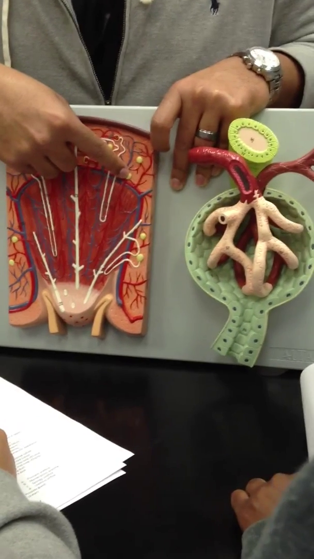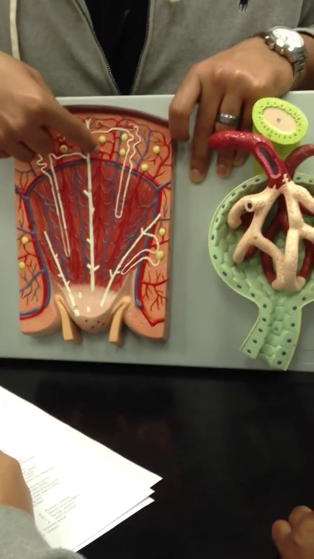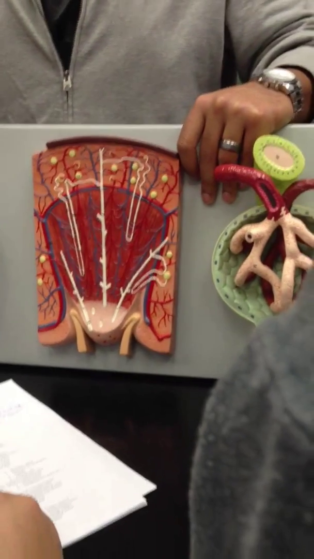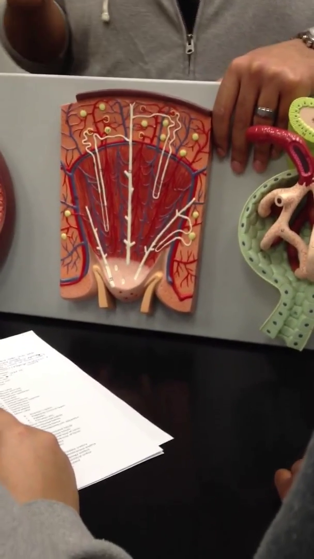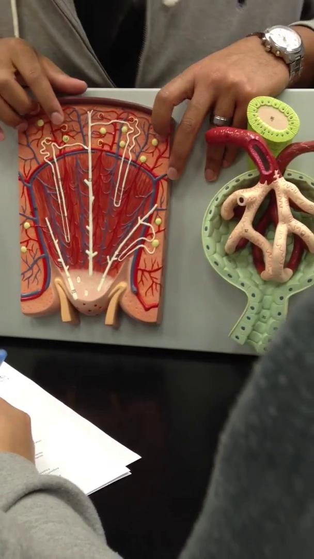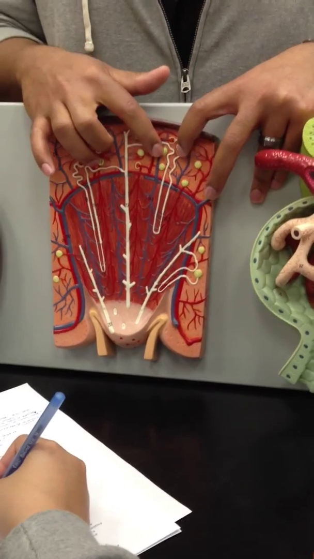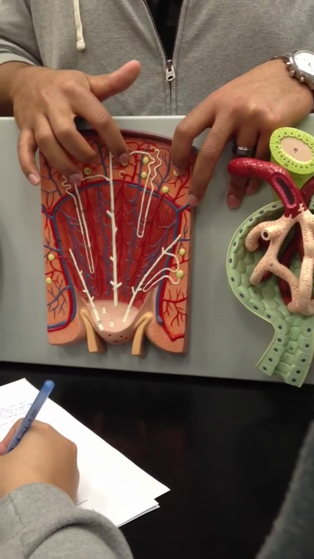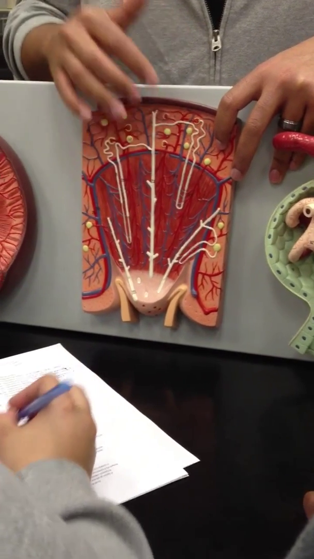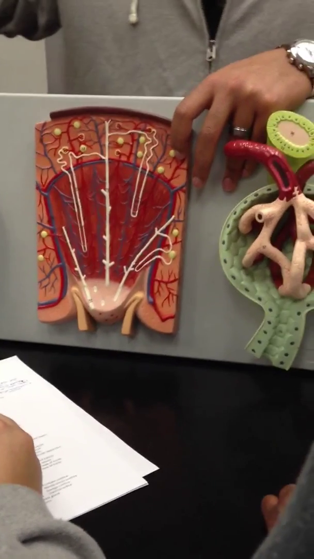So this is a juxtamedullary nephron. This is juxtamedullary. This is juxtamedullary. These down here, juxtamedullary. The juxtamedullary nephron's renal corpuscle will be next to the renal medulla. But look up here. What about these? These renal corpuscles are not next to the medulla. These are cortical nephrons. Okay? Their renal corpuscles are much more superficially located.